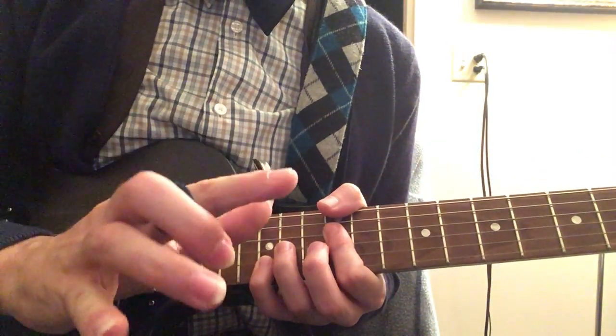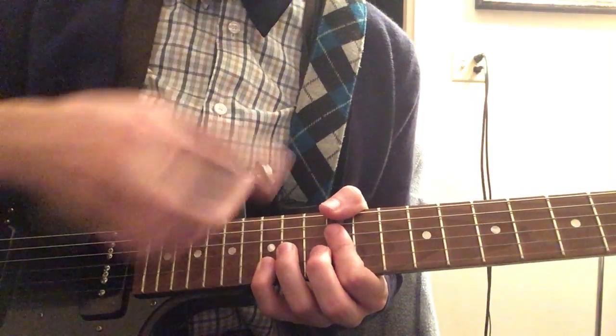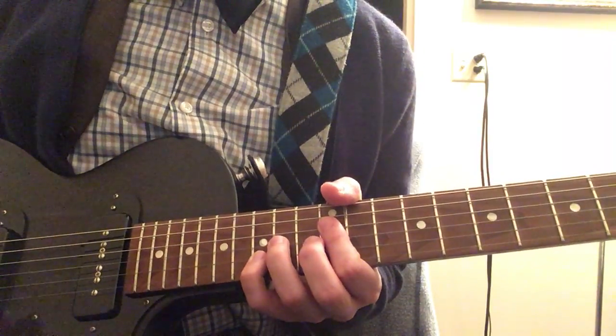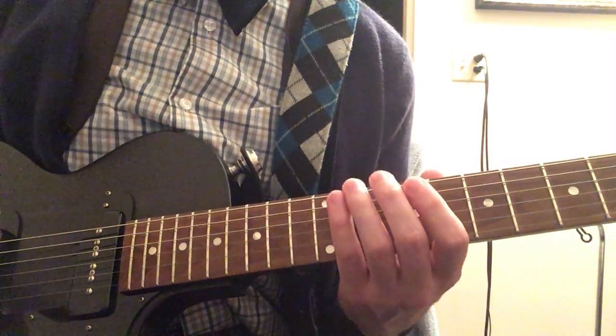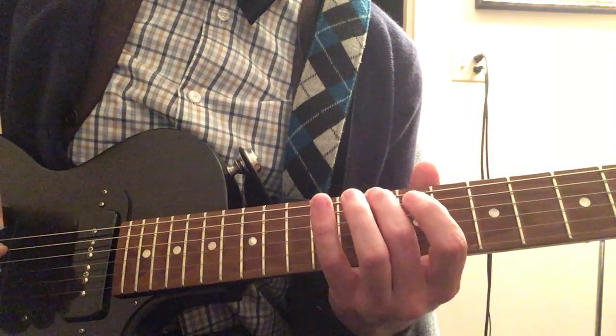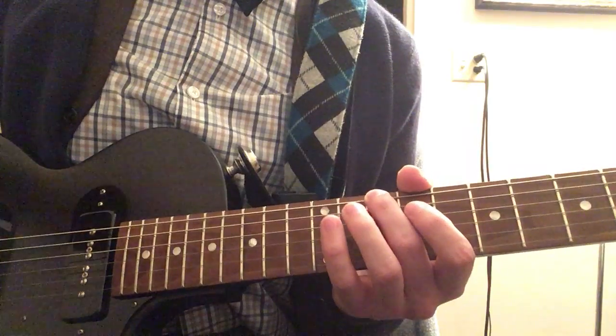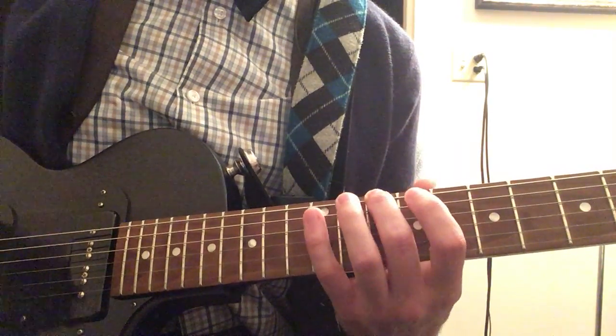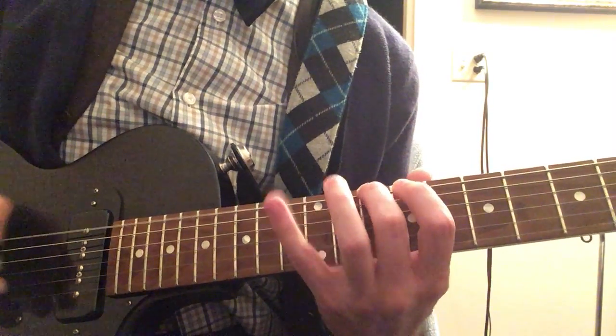When people talk about numbers instead of chord names, they're talking about the Nashville number system, which basically, so we'll use the key of D, as I alluded to earlier, as an example. The number refers to the note in the scale. So your D major scale sounds like this.